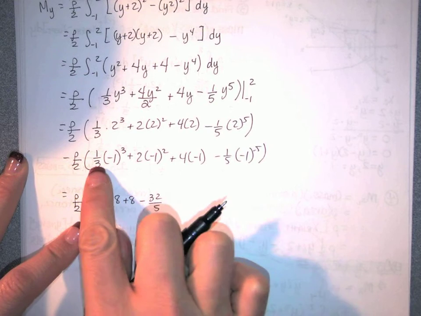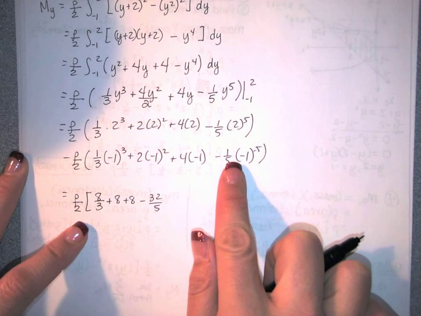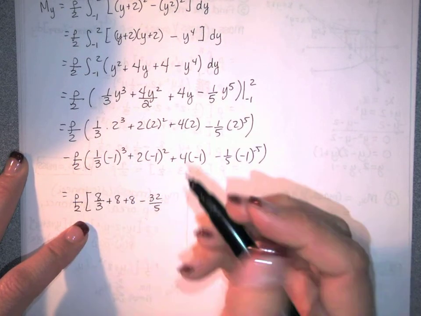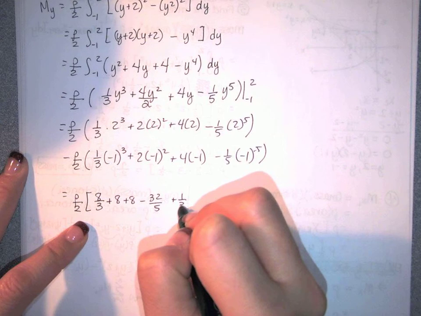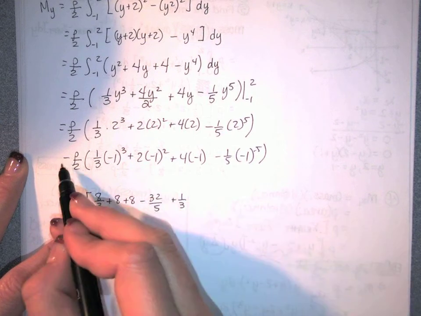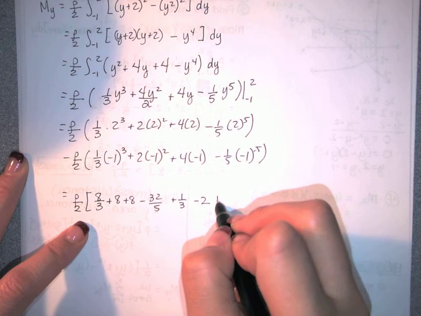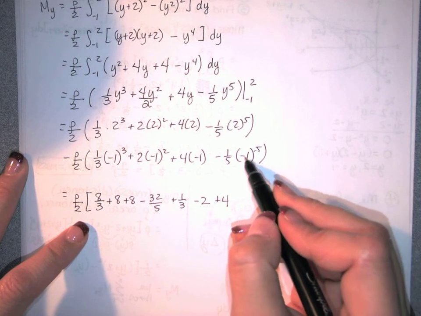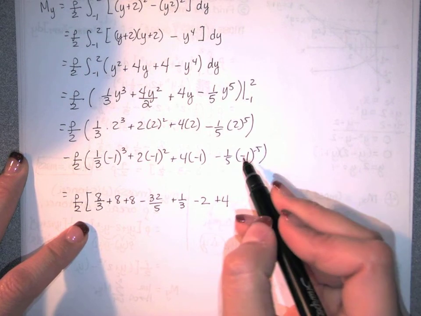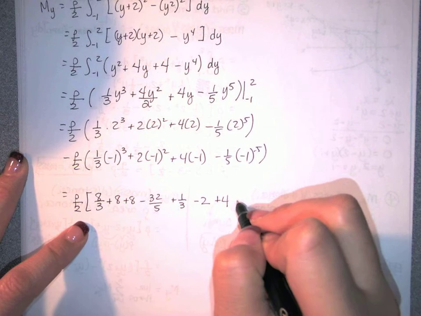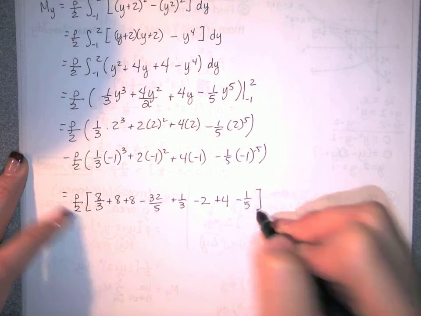And I'm subtracting all of this, so I'm going to change the signs on these guys. That's a -1/3. I'm subtracting it, so it's going to be +1/3. That's a +2. Subtracting is going to make it a -2. -4 times a negative is going to make it a +4. That's a -1 times a -1/5, +1/5, but then we're subtracting it, so it's -1/5.